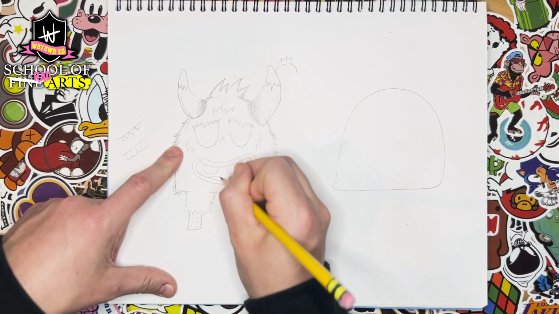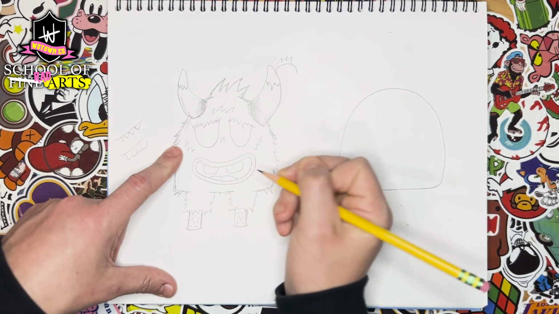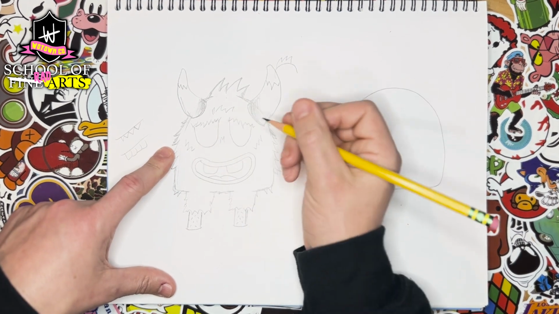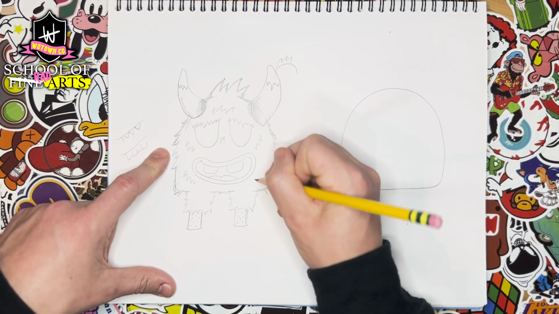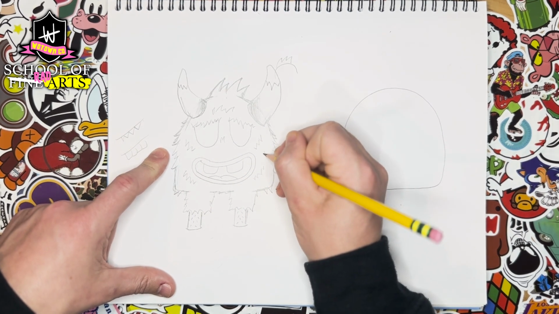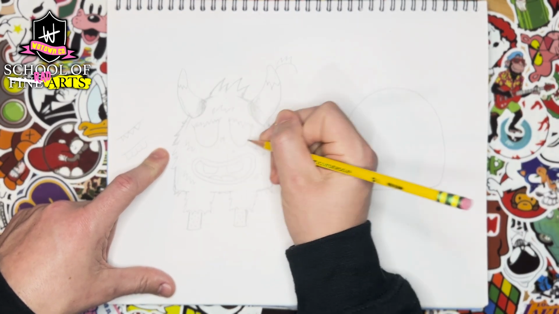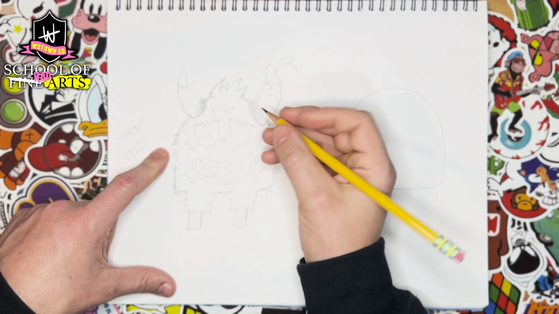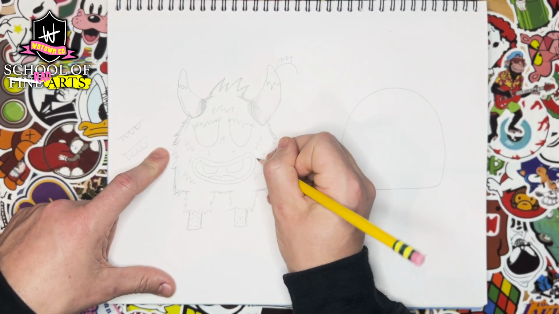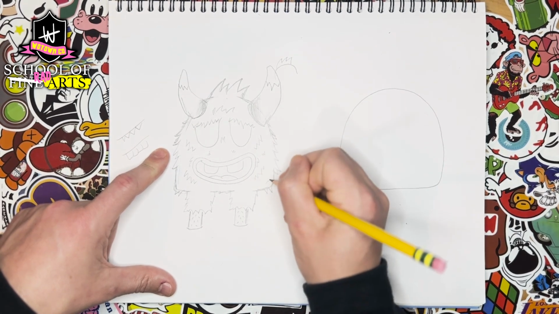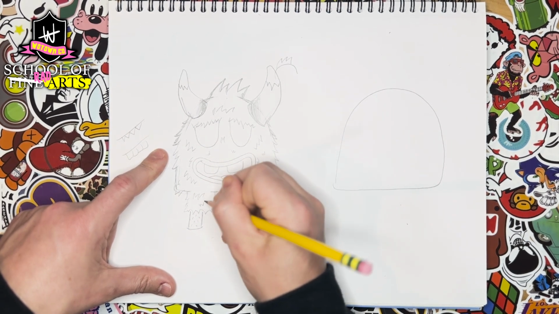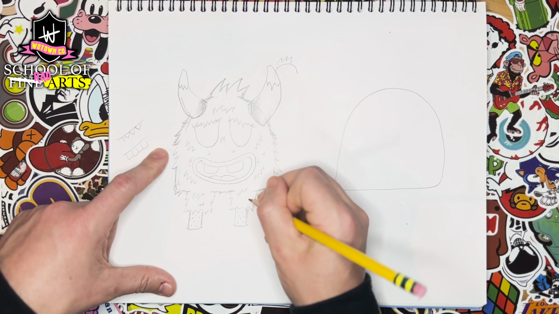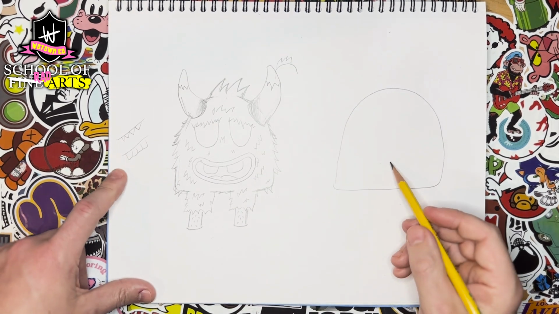We're going to draw his tongue down on the bottom. Perfect. I like that. And then we can kind of come back in here and just use a little bit of... perfect.